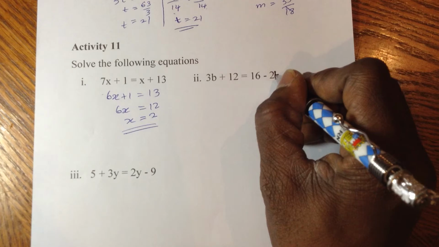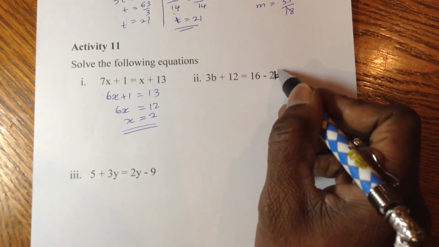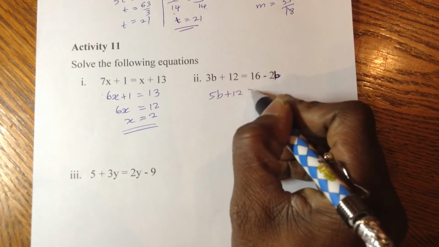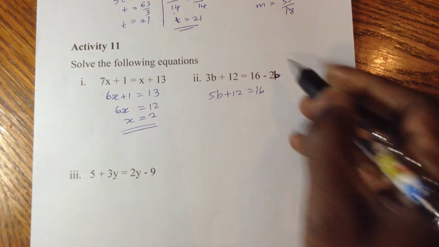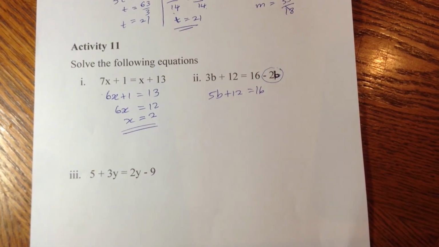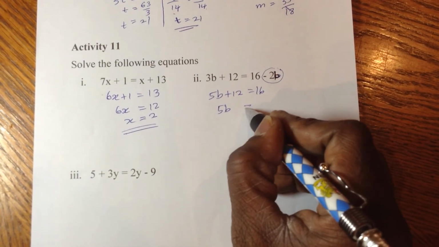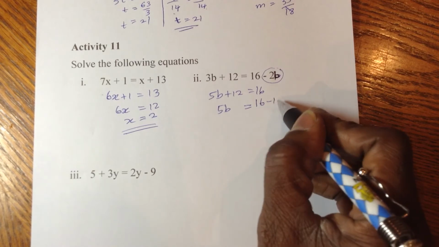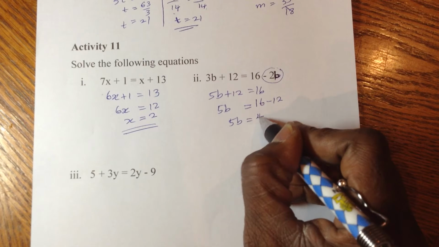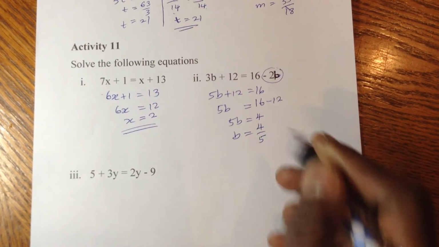This is b. So I group the like terms by adding b to both sides. I'm going to get 5b add 12 equals 16. Because this is minus b, I add b to both sides. Additive inverse property. That means that 5b equals 16 take away 12 to give me 5b equals 4. Therefore b will be equal to 4 over 5.